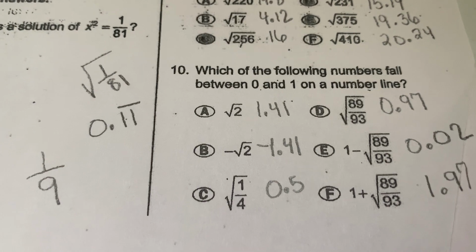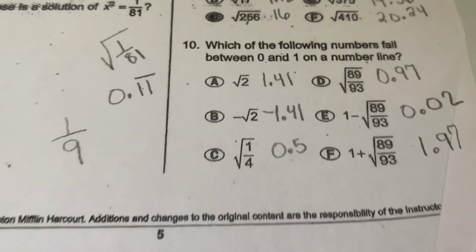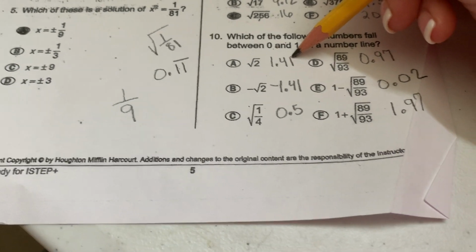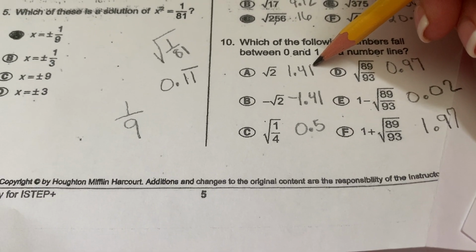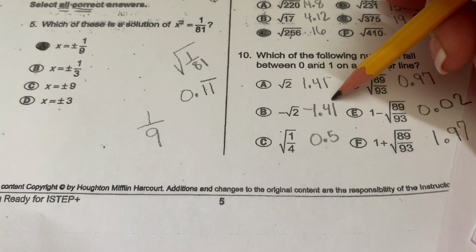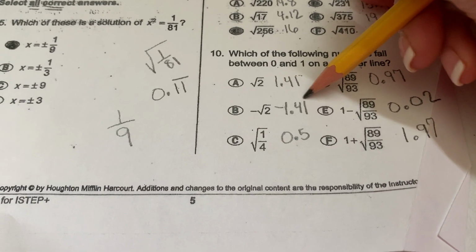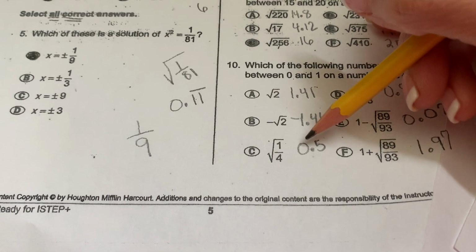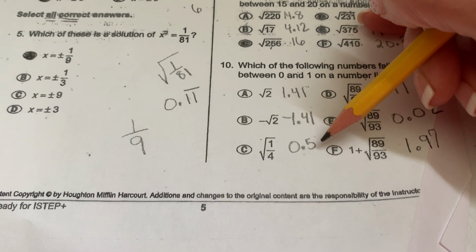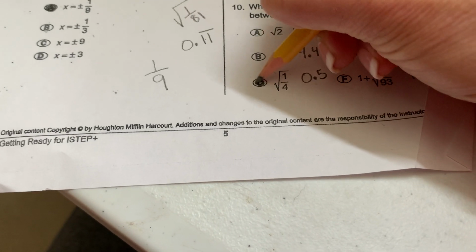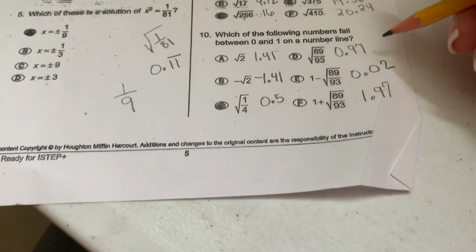So it's got to be bigger than 0, but less than 1. So if we look at A, we get 1.41. Well, that's bigger than 1. We don't want it. Negative 1.41, that's smaller than 0. We don't want it. 0.5, it is definitely bigger than 0, and it is less than 1. So we want to choose answer choice C. Let's keep going.